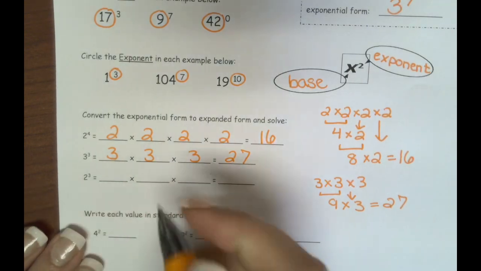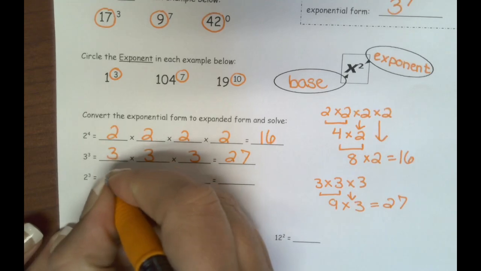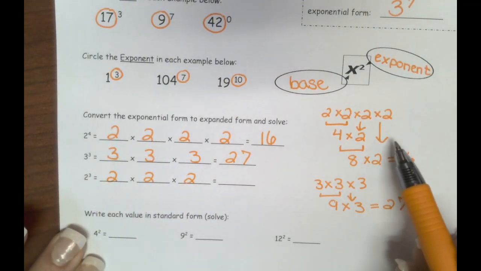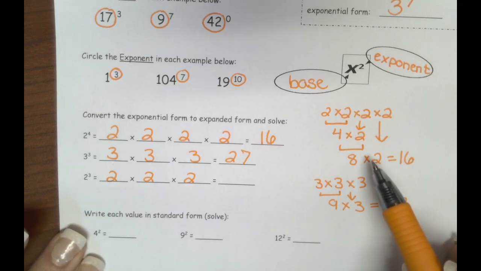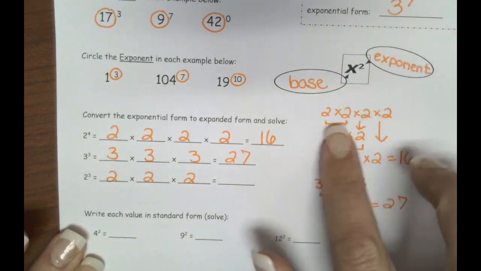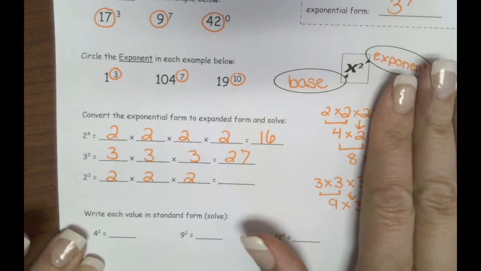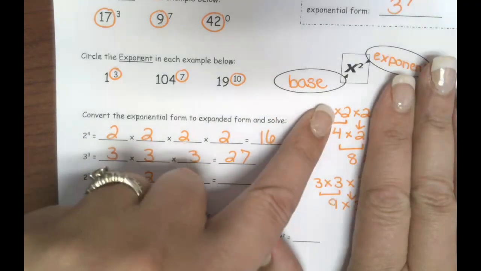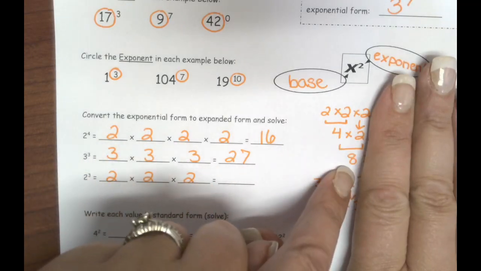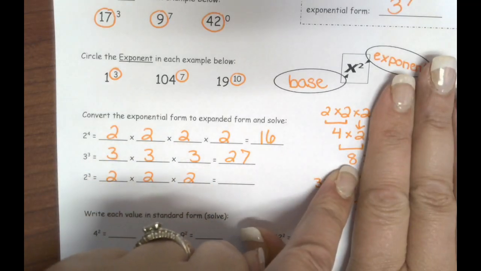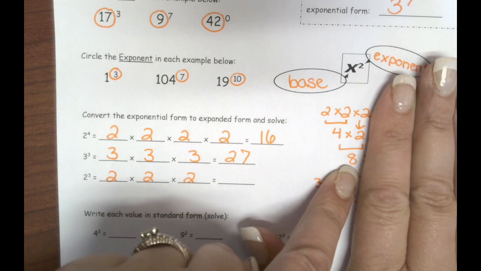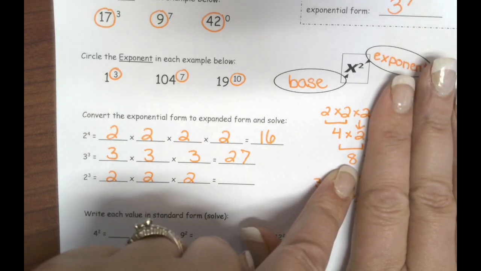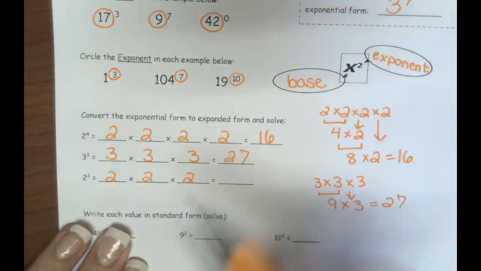And this last example here, 2 cubed, I'm going to write 2 3 times. And I actually can reference something I've already done in that first example. Instead of multiplying by 2 4 times, I'm just going to do it 3 times. So if I just look at those first 3 2's I multiplied together, 2 times 2 is 4, times 2 is 8. It's just not as long as that whole first example. I'm just not doing that last step of multiplying by 2 the 4th time. So 2 cubed would give me 8.